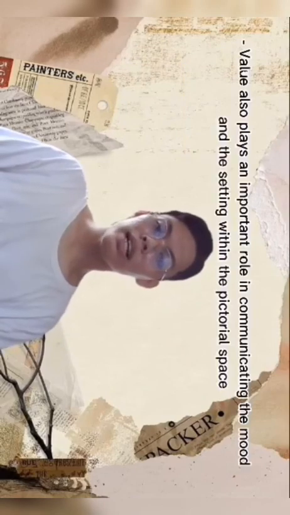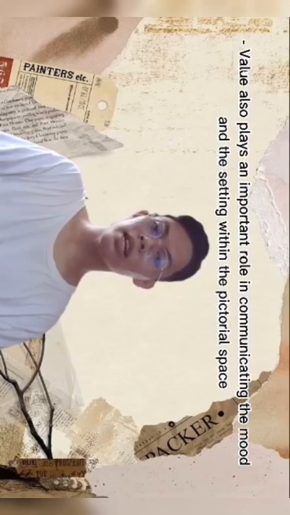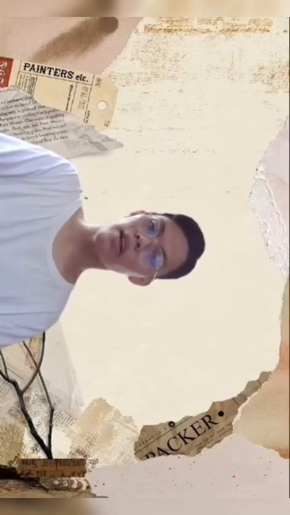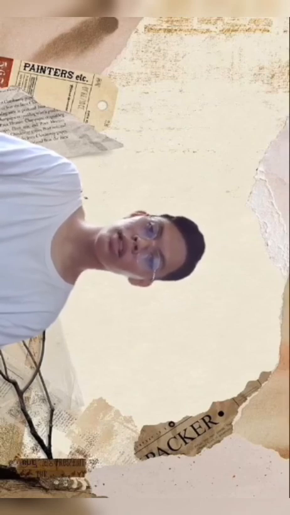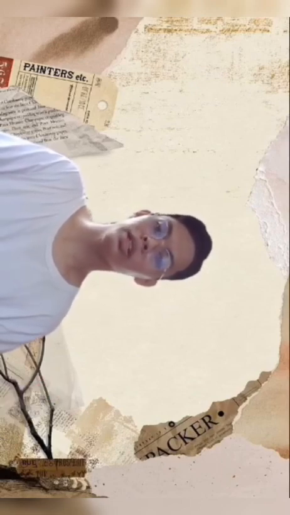Value also plays an important role in communicating the mood and the setting within the pictorial space. Value in art should be simple to understand. However, the inclusion of color can make it a challenging concept to grasp. It helps us to determine and express ourselves and understand what certain emotion you could get from a certain painting or artwork.